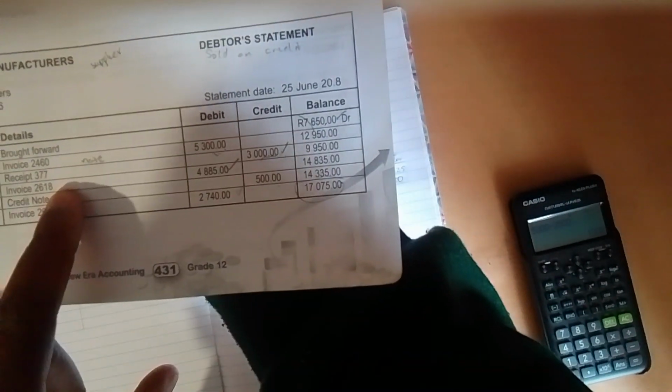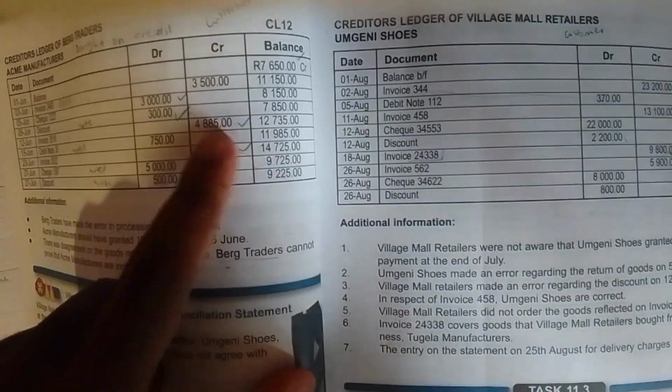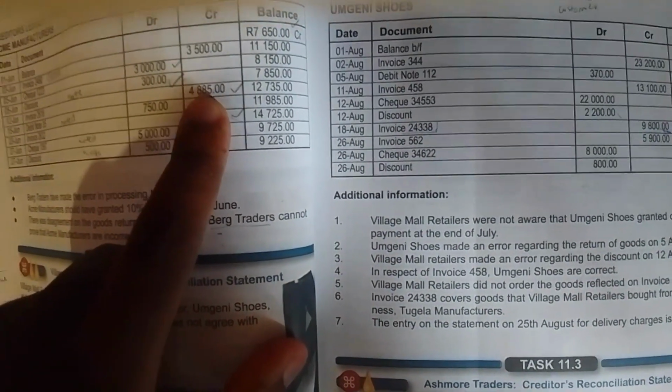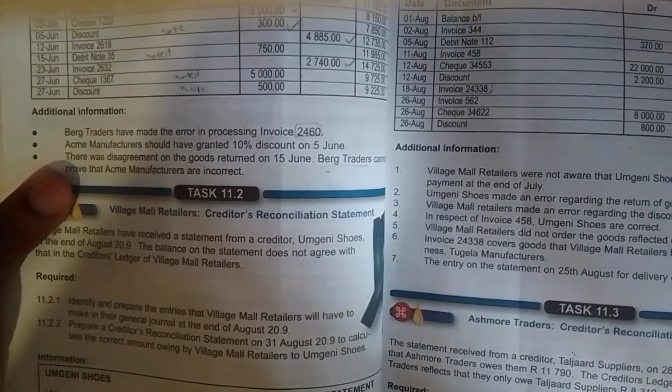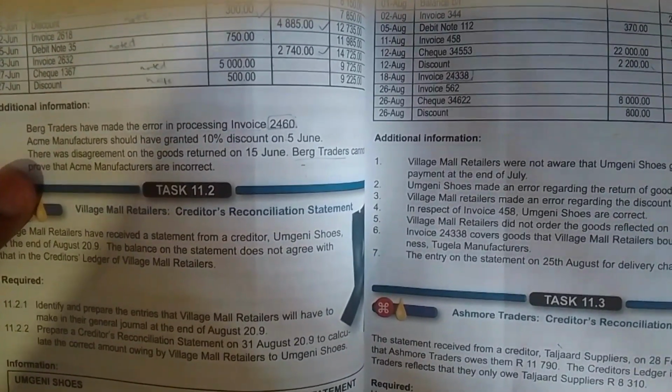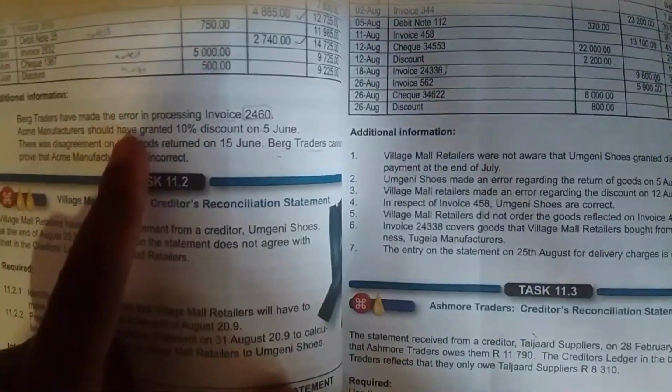What else? Invoice 2618. They say it's 4885. Go back there. Where is it? 4885. And then you notice that there's that 300, and on the other side there's no 300. Go to your additional information. What are they saying about that 300 rand? Acme manufacturers have granted 10% discount on 5 June. So Acme manufacturers should have granted 10%. So they did not give the customers 3% discount.